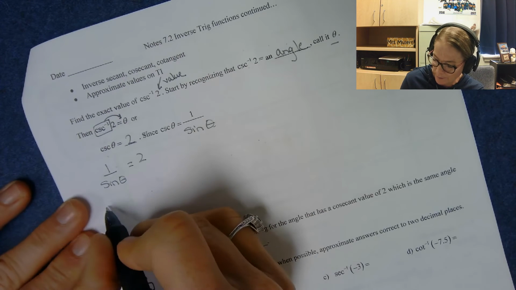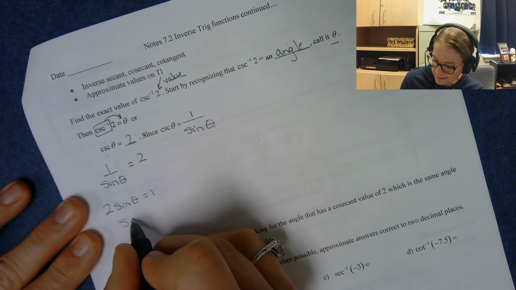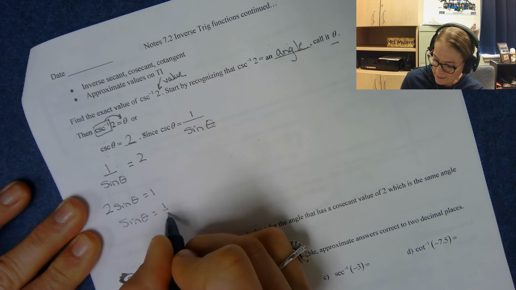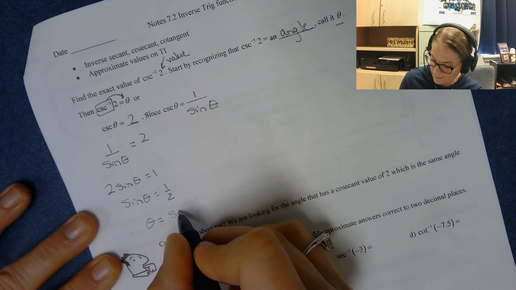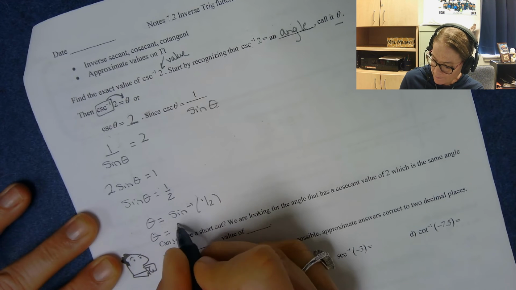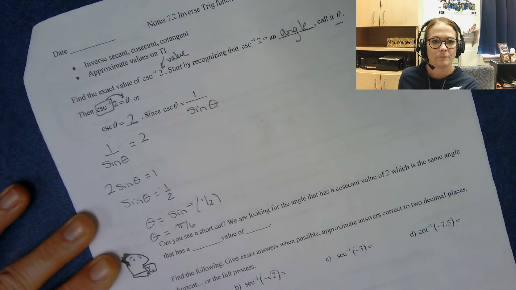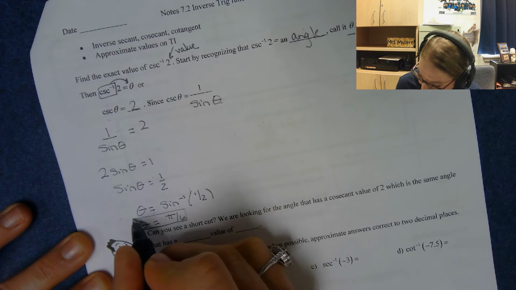We can reciprocate both sides, or cross multiply. Then theta equals inverse sine of 1/2, and you get your pi over 6. That's what we talked about at the beginning, mapped out with steps.